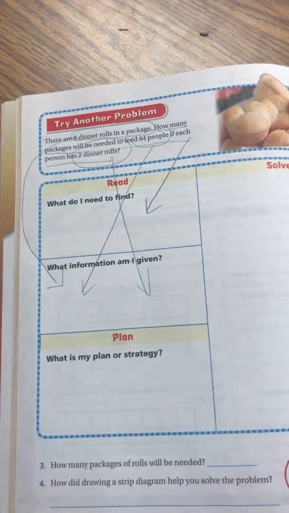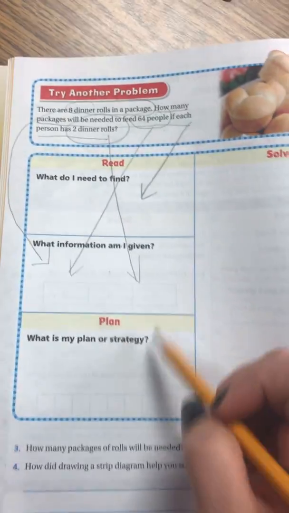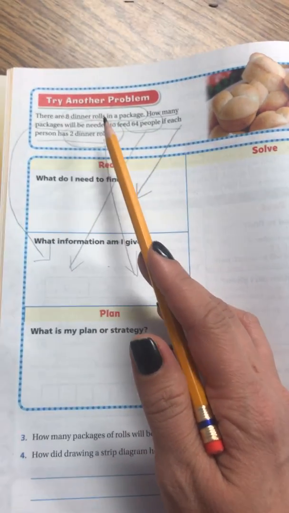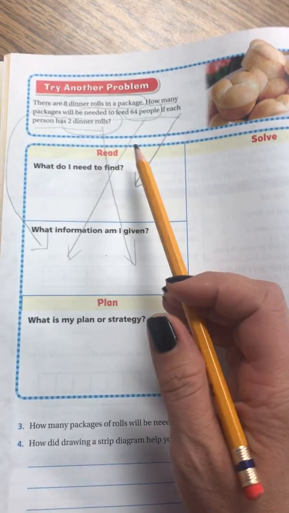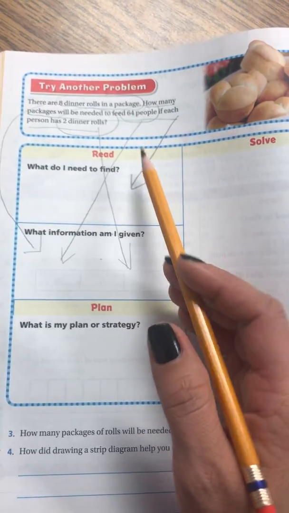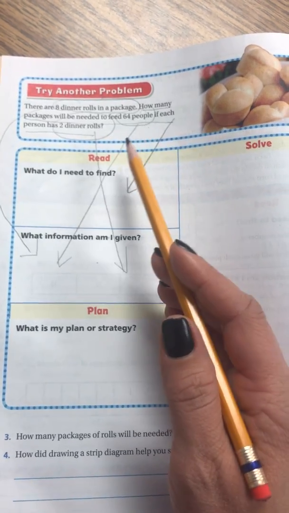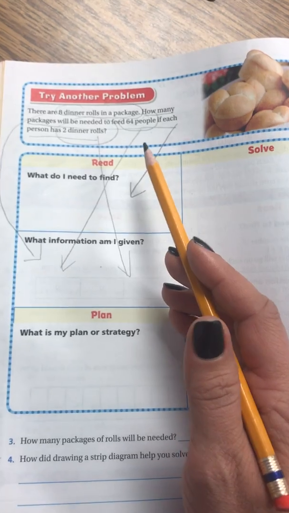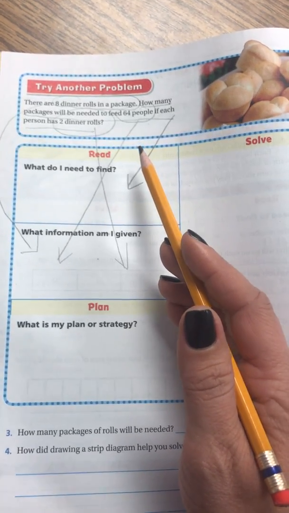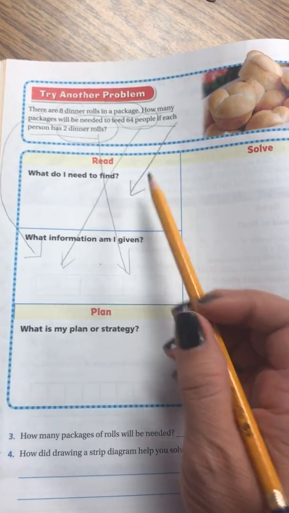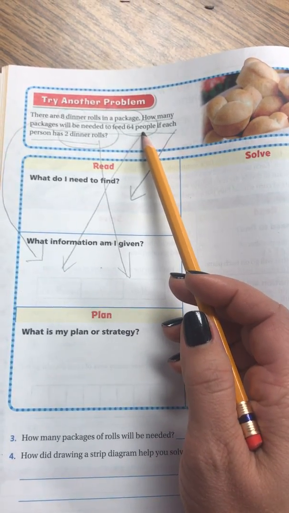Okay, so my plan first, when I think about how many packages of dinner rolls I'm going to need to buy, well, I need to think about how many dinner rolls those people are going to eat. Because I know when I go grocery shopping, I don't just throw random things in my cart. I think about how much food me and my 2 sons are going to eat, and I buy just enough to feed us.